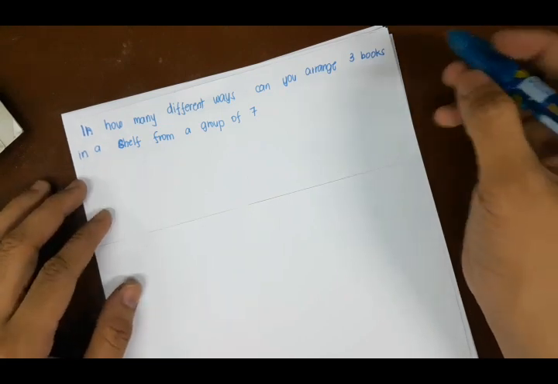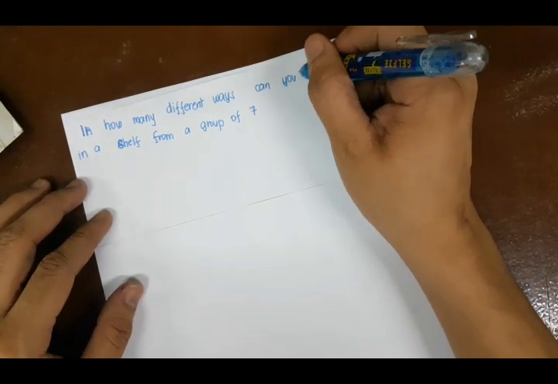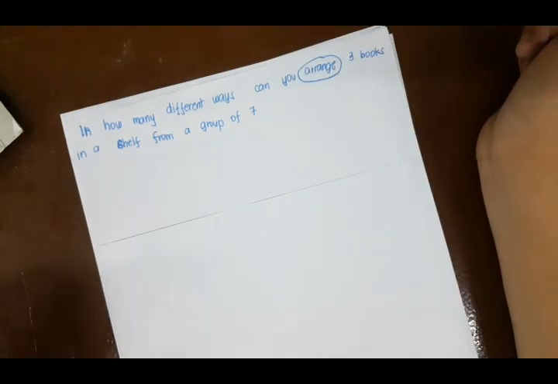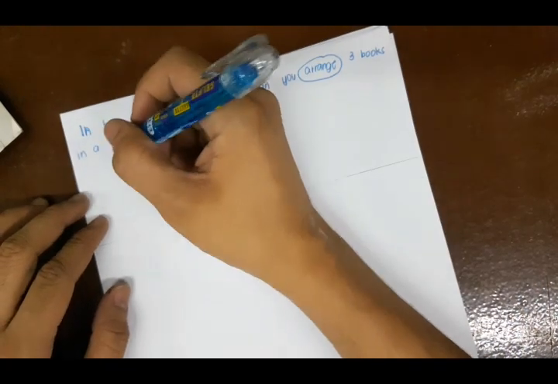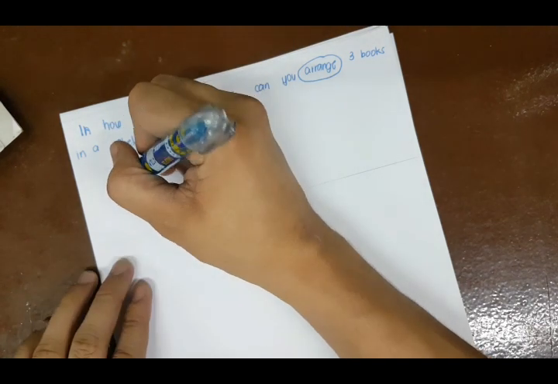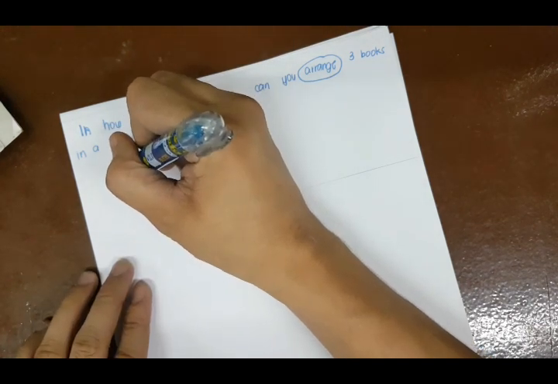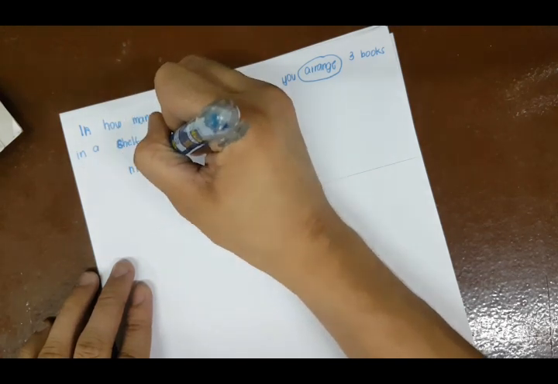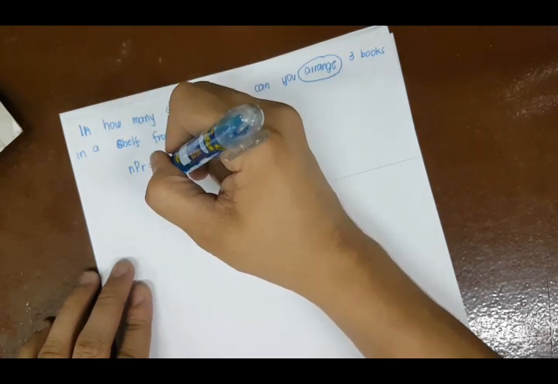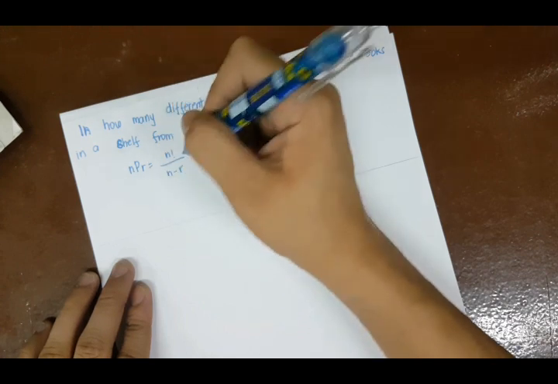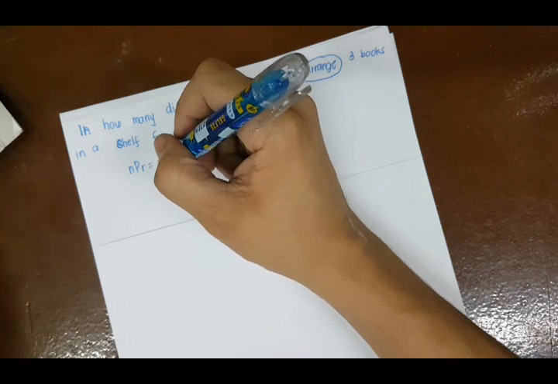Usually when you encounter the word arrange in a word problem, it's typically a permutation. So we are going to use the formula for permutation, which is n factorial over n minus r factorial.